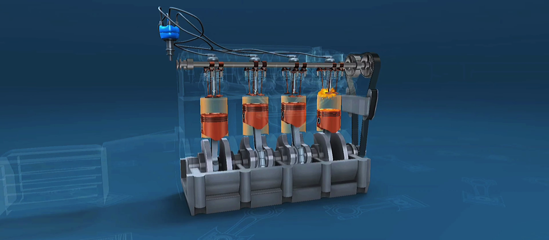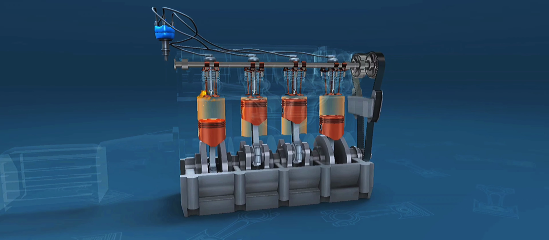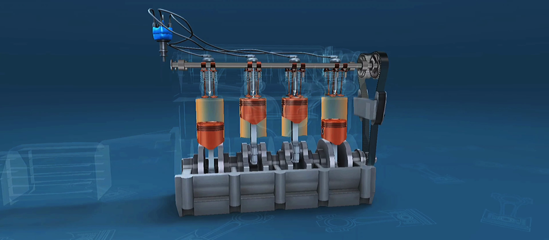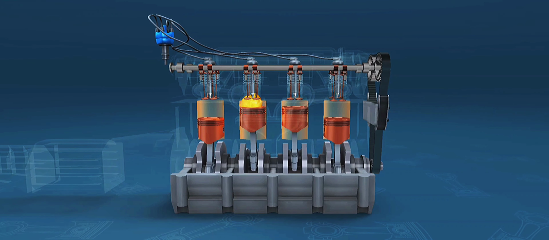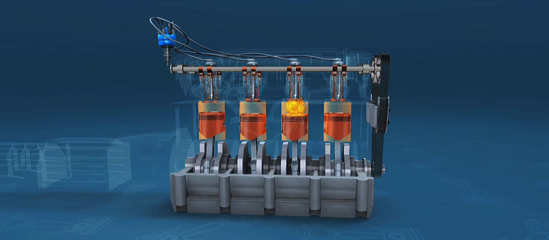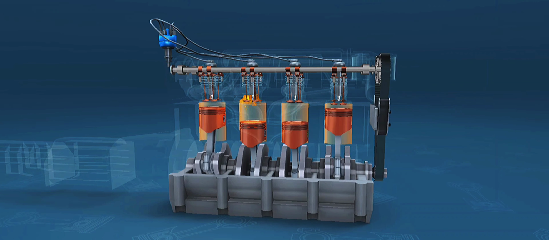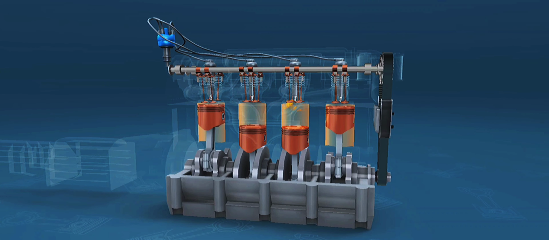As you can see, the linear motion of the piston is converted into the rotating motion of the crankshaft in the engine. The energy necessary to move the piston is provided by the combustion of fuel. The fuel used in the four-stroke Auto engine is petrol.